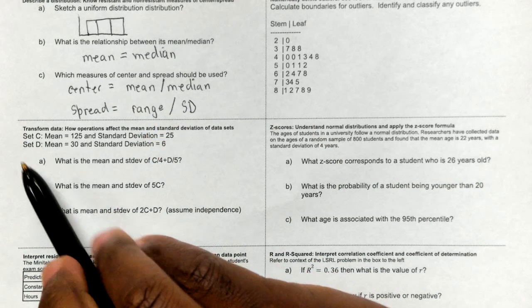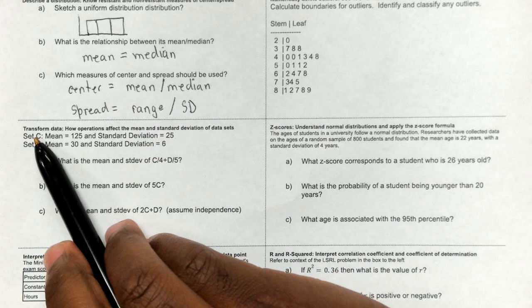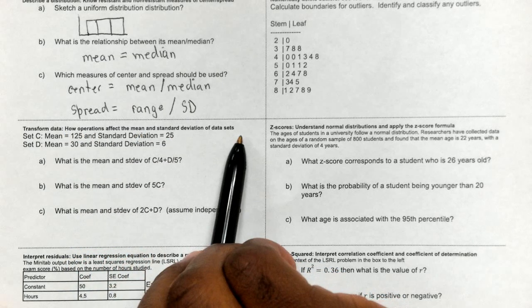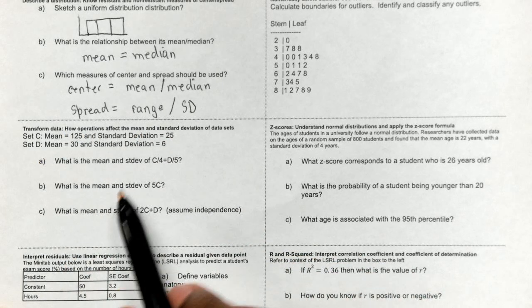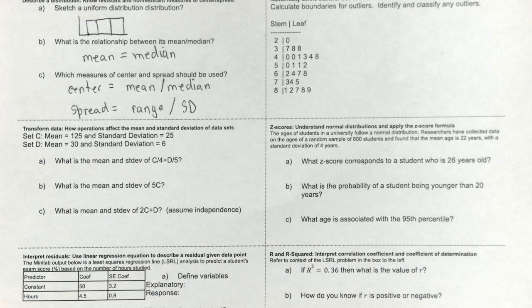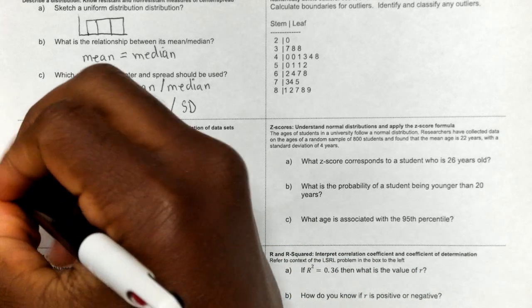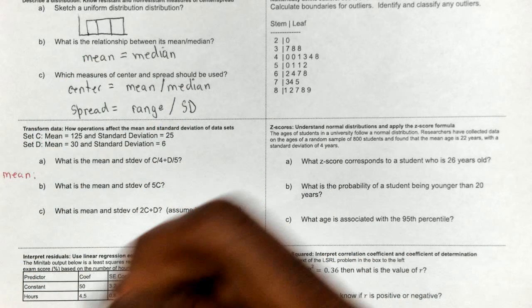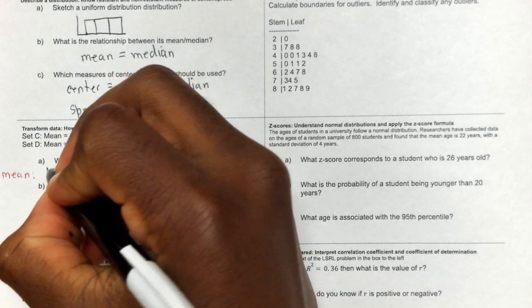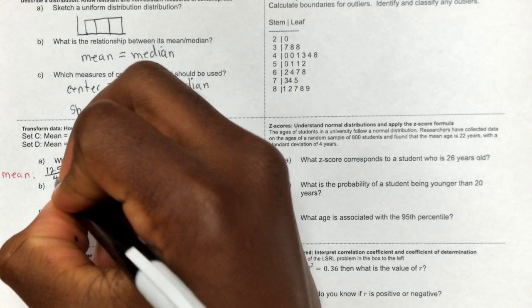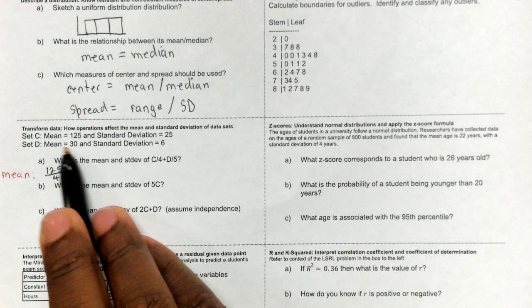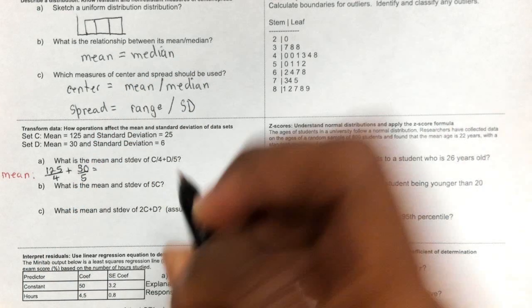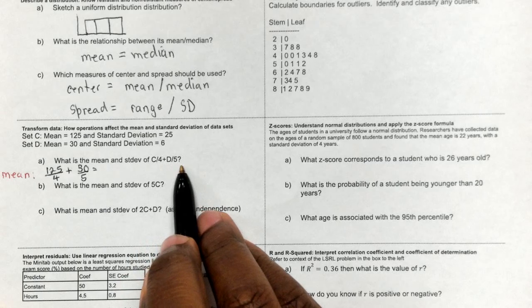Now we're going to do our next question. We need to transform data, using operations that affect mean and standard deviation. For the information listed above, what is the mean and standard deviation of this scenario? For the mean, I'm just going to replace the mean for C, which is 125, put that over 4, and add the mean value for D, which is 30, over 5, because the equation says C over 4 plus D over 5.